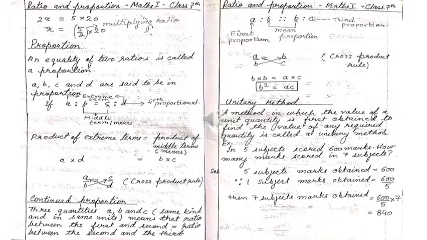Now about the unitary method. A method in which the value of a unit quantity is first obtained to find the value of any required quantity is called the unitary method. Let's understand with an example. Now, in 5 subjects scored 600 marks.